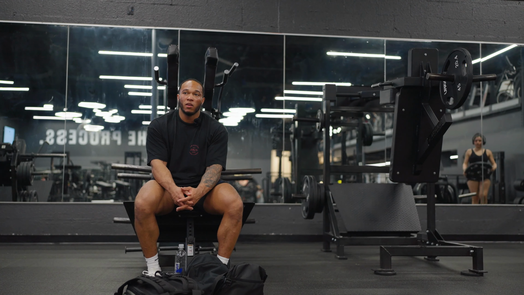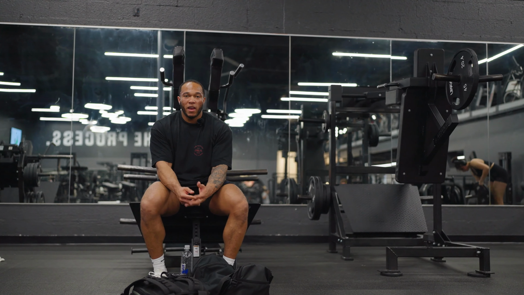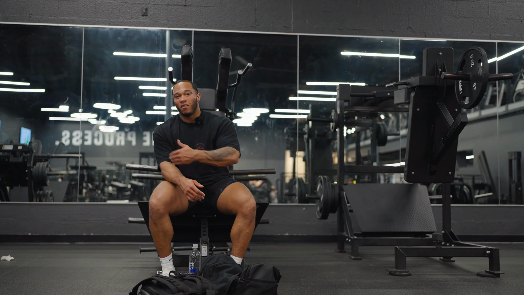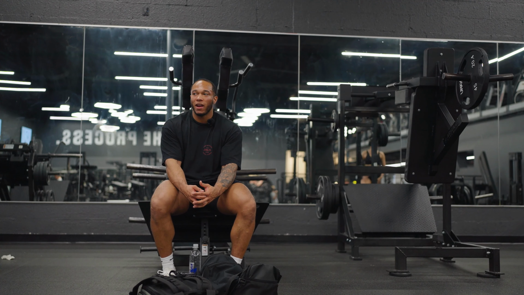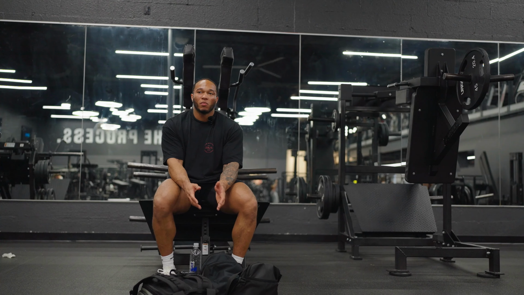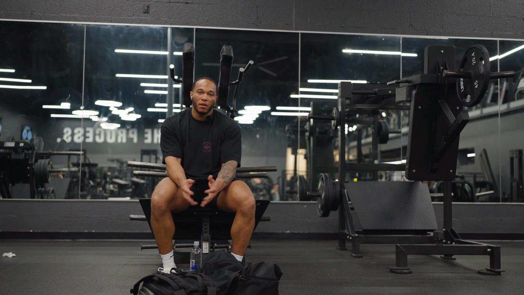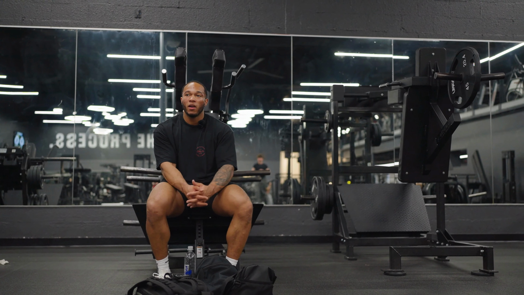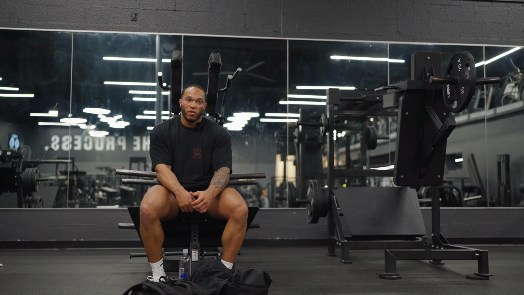Obviously progressive overload, but just making sure you don't hop around every day, every exercise. If you don't have a plan, it's going to be really hard to measure progress over time.